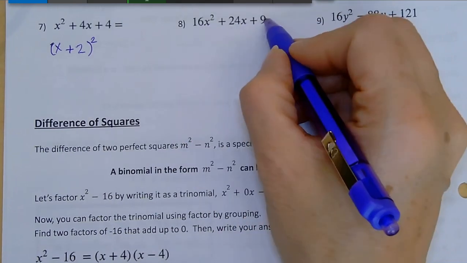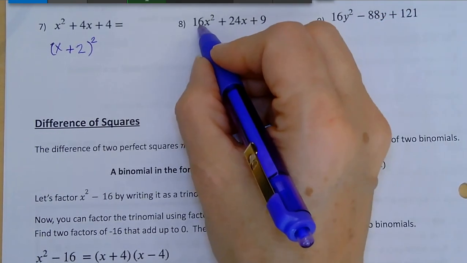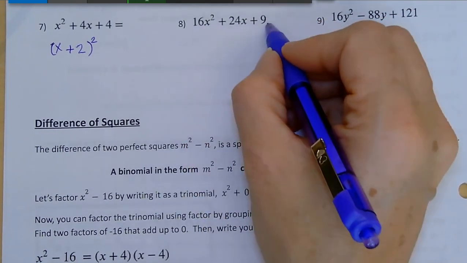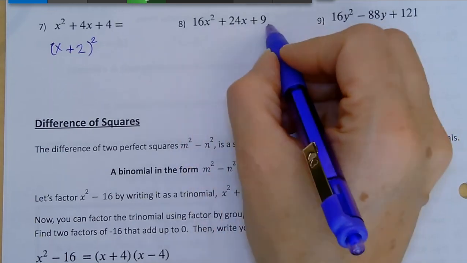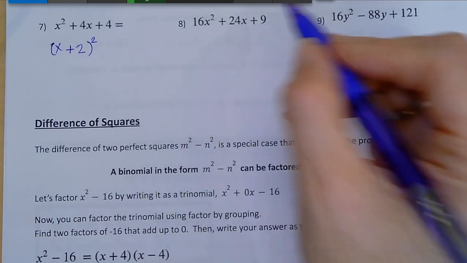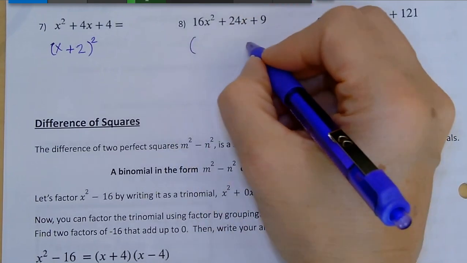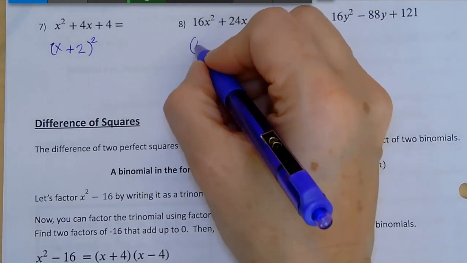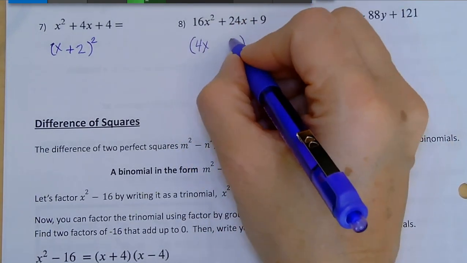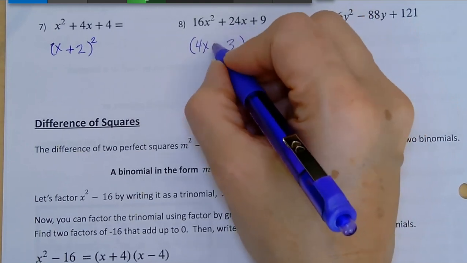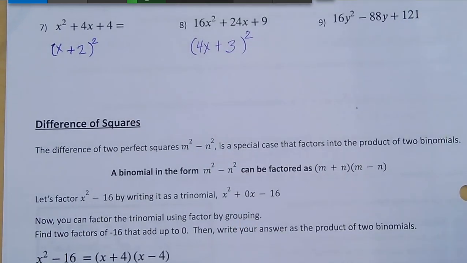Perfect square, perfect square. The square root is 4x, the square root is 3. 4x times 3 is 12x. 12x doubled is 24x. Here it is. The square root of 16x squared is 4x. The square root of 9 is 3. My middle term is being added, so I'm going to add those in my binomial.